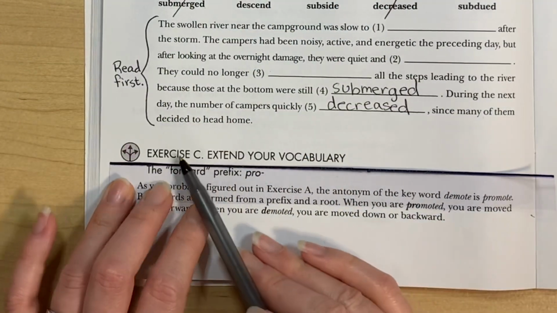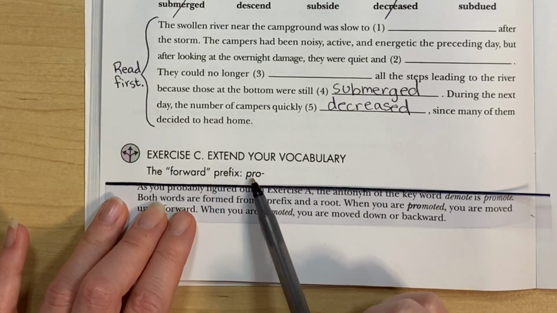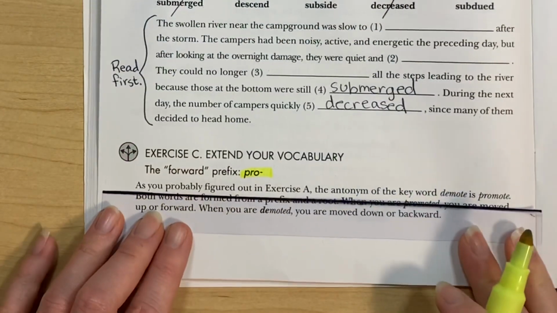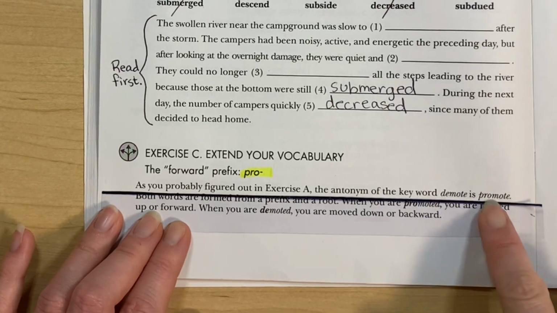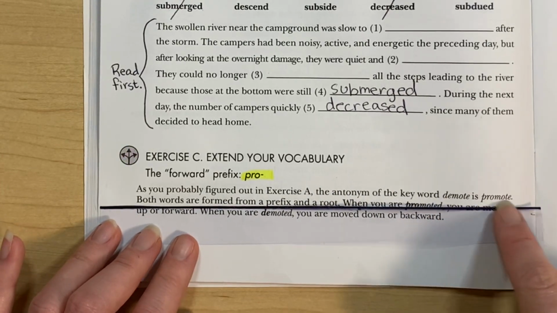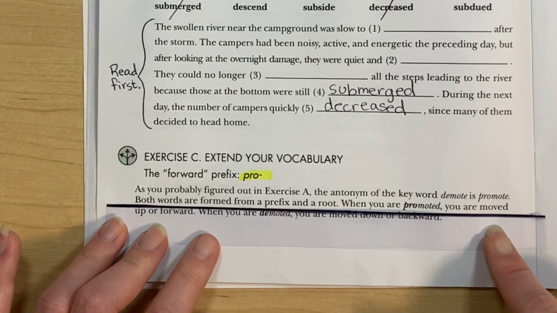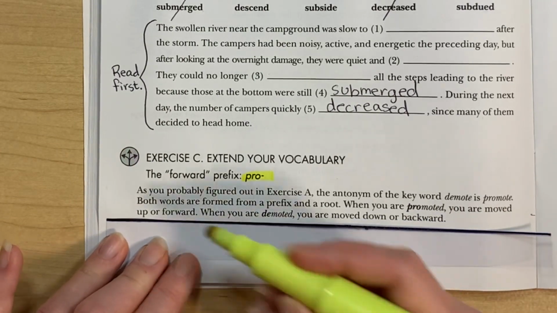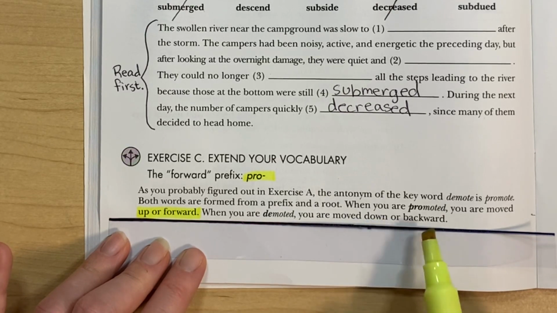Great, let's read exercise C. Extend your vocabulary. The prefix pro. Let's highlight that. As you probably figured out in exercise A, the antonym of a keyword, demote, is promote. That makes sense. De being below and pro meaning above or before. Both words are formed with the prefix and a root. When you are promoted, you are moved up or forward. When you are demoted, you are moved down or backward.